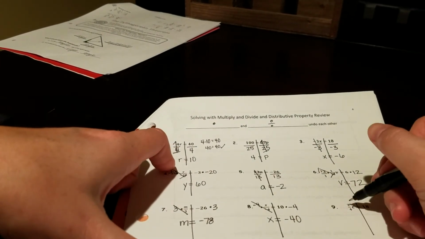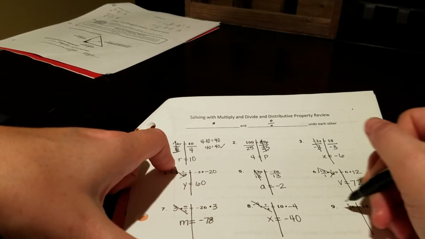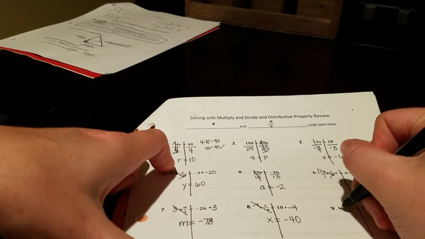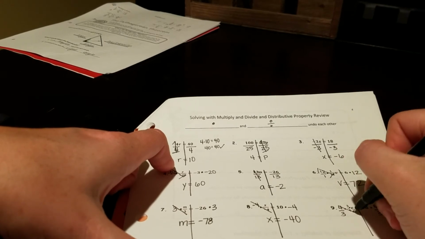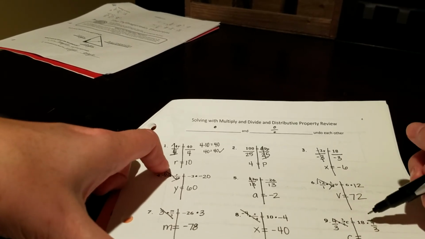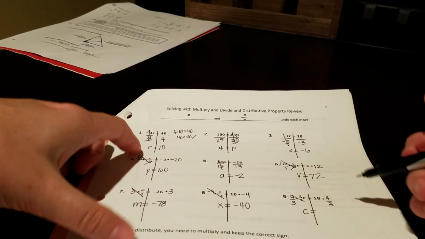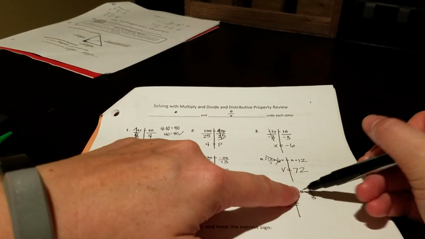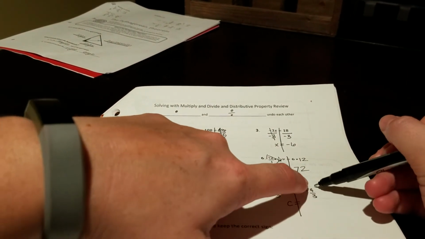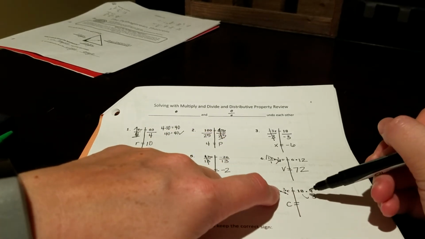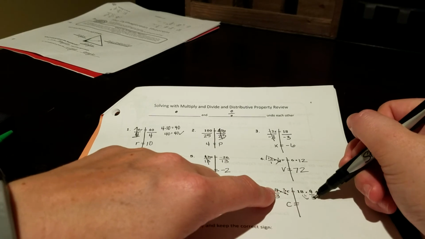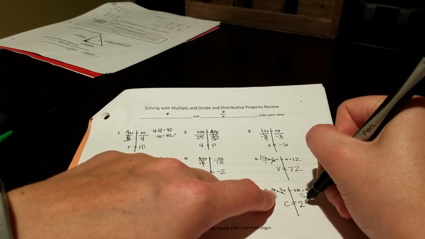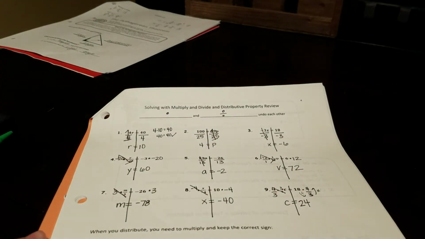Last one here is another one, 3/4 times c. We're not going to divide by 3/4. Instead, we're going to multiply by the reciprocal. Get c equals. You can actually use your calculator, or you can do it mentally. 18 divided by 3 is 6 times 4. So you can go down here, divide, and then times. 18 divided by 3 is 6, times 4 is 24.